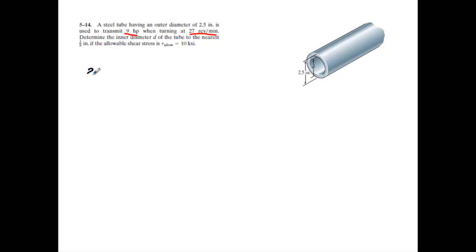So what you're going to do is take 27 revolutions over minute, and then 1 revolution is equal to 2 pi radians. So you put your 2 pi radians up here, and you can put radians if you want to, you don't have to, over 1 revolution. At this point, revolutions will cancel out.